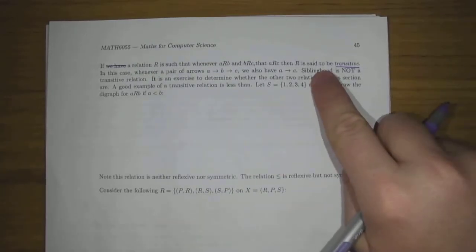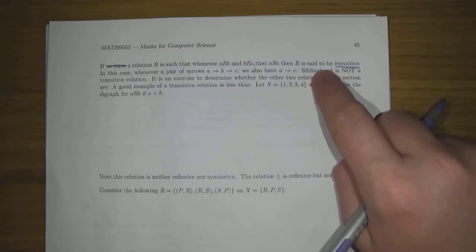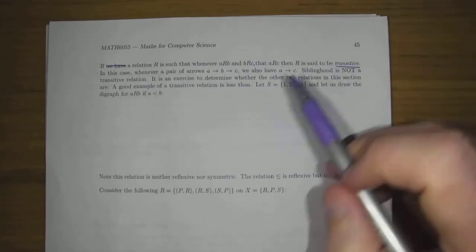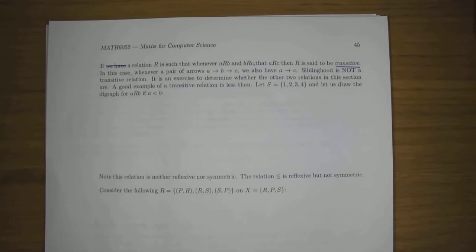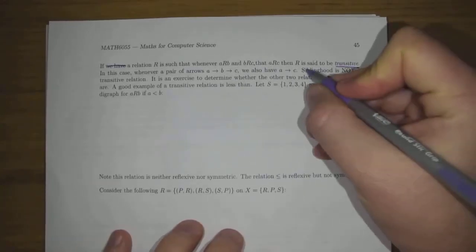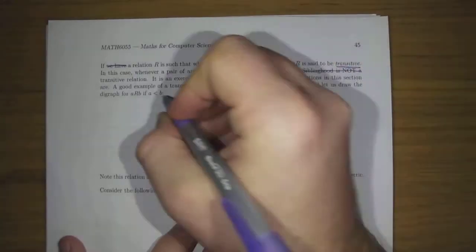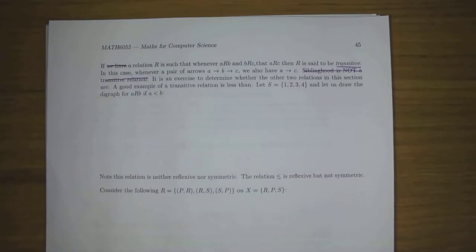I would say that transitive in the digraph is like there's always a shortcut. Okay, so siblinghood is not a transitive relation. I'm not sure about that, and my issue with siblinghood there is that we haven't defined what sibling means. Does it mean that you have both parents the same? Then it would be transitive, wouldn't it?